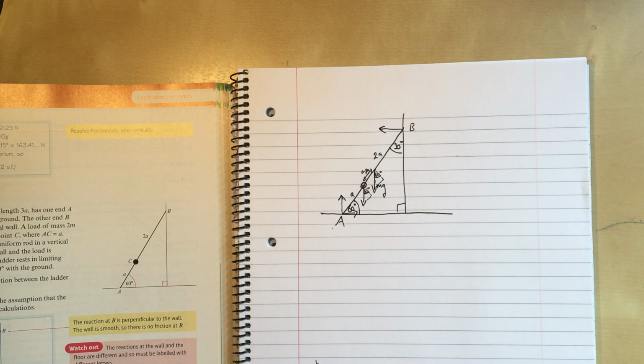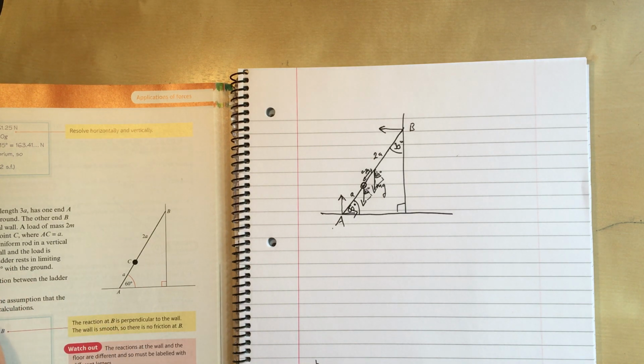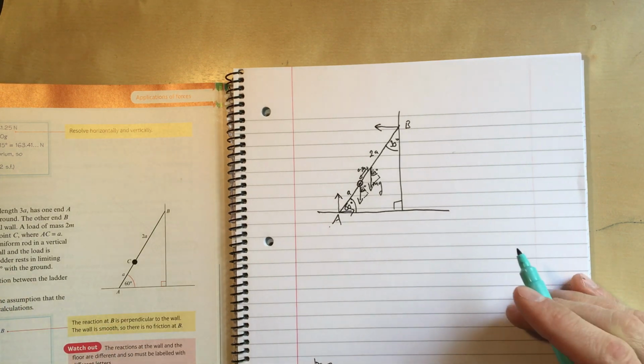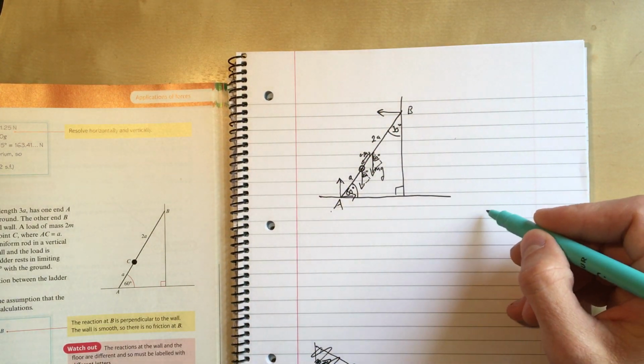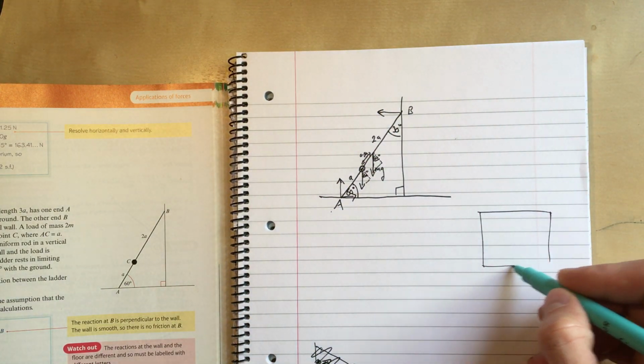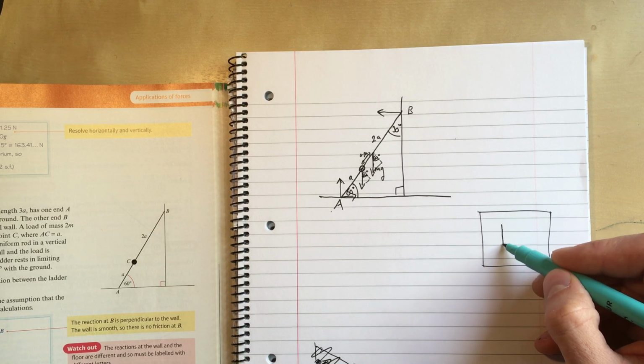You could always draw yourself a bigger one, and it is very similar to the one in the textbook. So now then, let's just go back to that idea. The ladder is modelled as a uniform rod, fine, but it says in a vertical plane perpendicular to the wall. Now what that means is, we're looking at this thing side on here, aren't we? Now let's look at it the other way, and here's my wall, and here's my ladder.